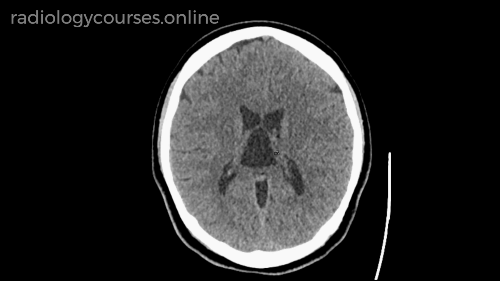So this is not a CSF space situated between the septum pellucidum. This is situated within a cistern. This is basically dilatation of the cistern, which is velum interpositum, and this is called cavum veli interpositum.